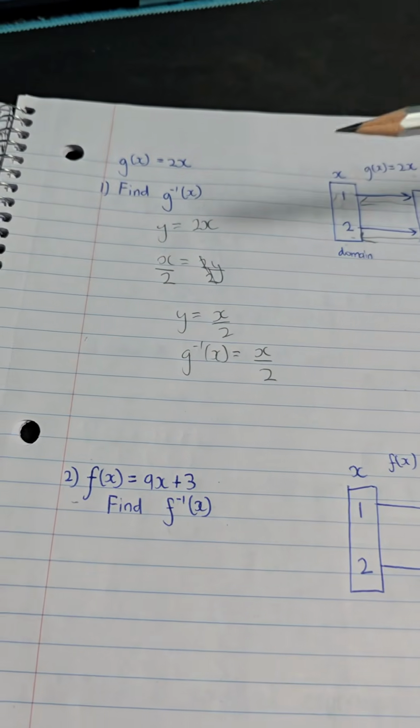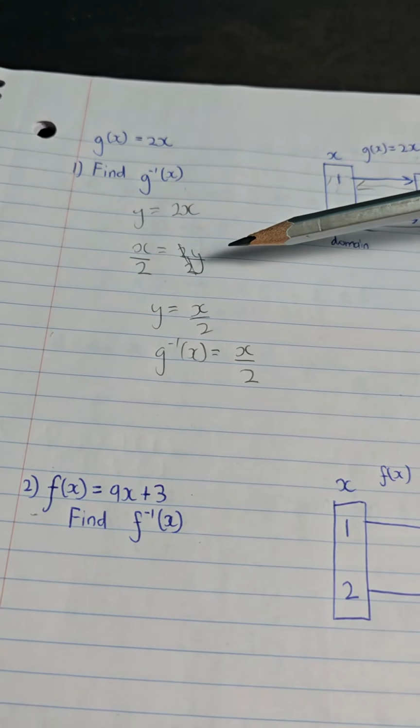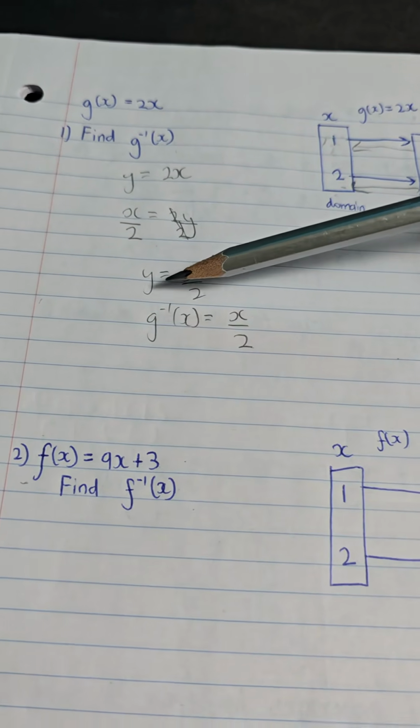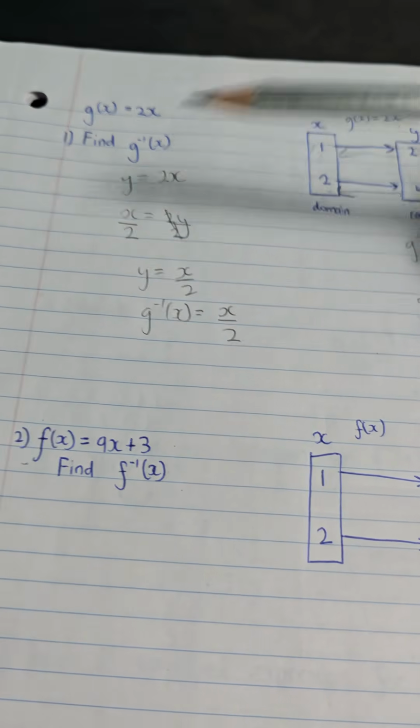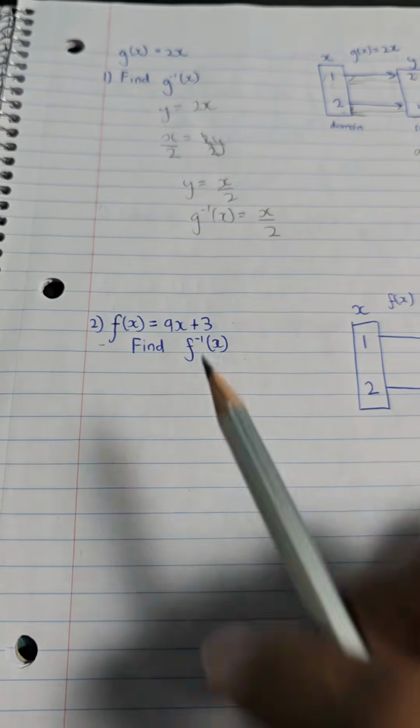Cool. And the general steps were, you're going to replace g of x with y. You're going to swap x and y. You're going to make y the subject of the formula. And then the last step is to replace y with the inverse function notation. Now, I hope you guys have some sort of appreciation for these steps now. Let's do a harder problem.